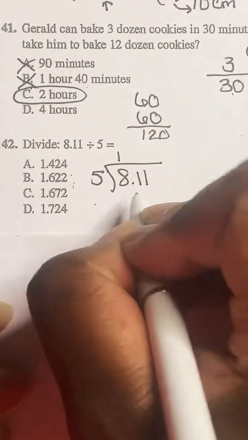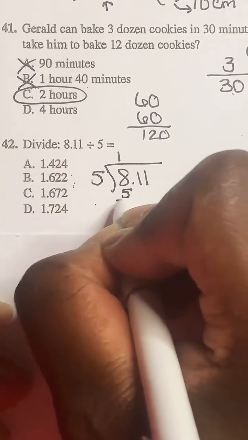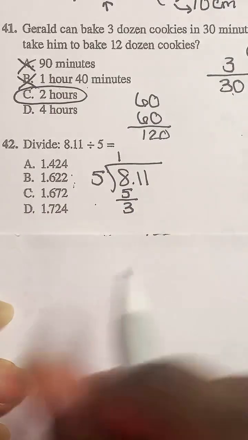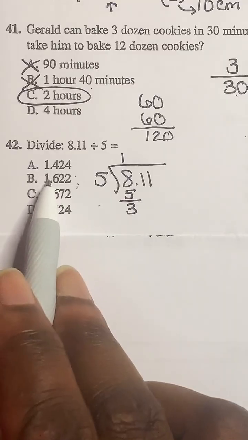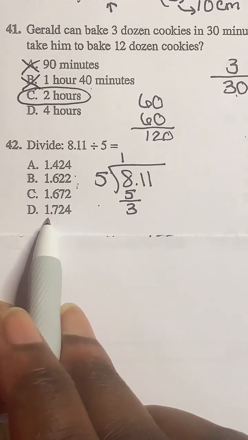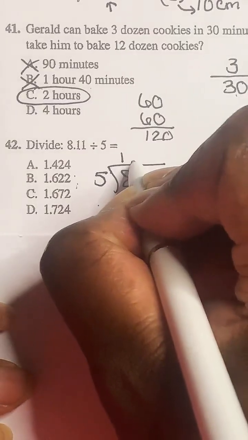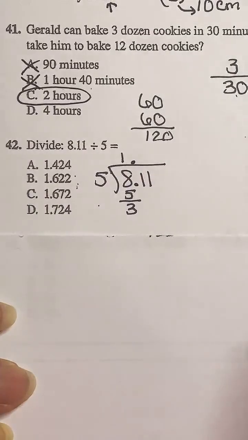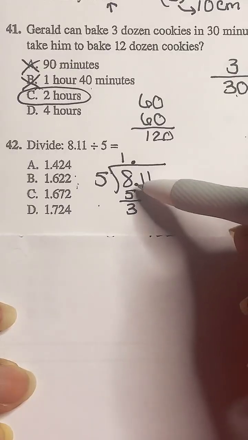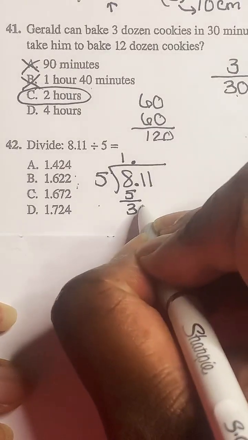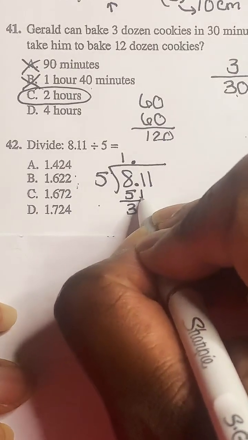There's 1. Okay, so all of my answer choices have 1s right before the decimal point. You see the decimal point is here. That means the decimal point should be lined up. So now we're going to bring down the first 1.